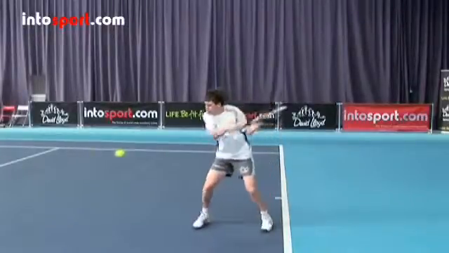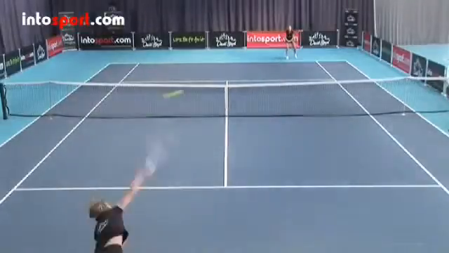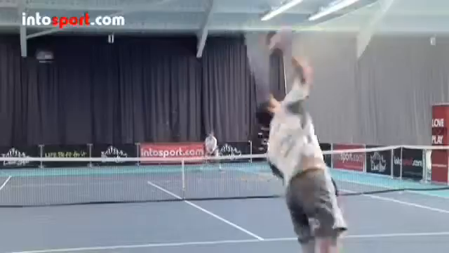Understanding how to put spin on the ball yourself and how to respond if your opponent plays a shot with spin is an important stepping stone in the development of your tennis game.